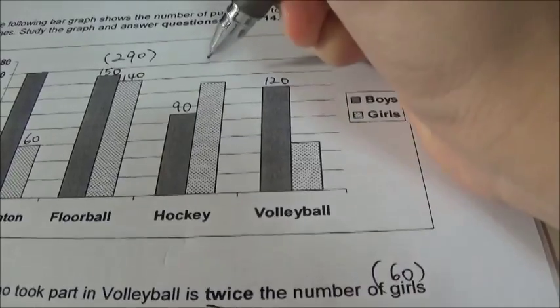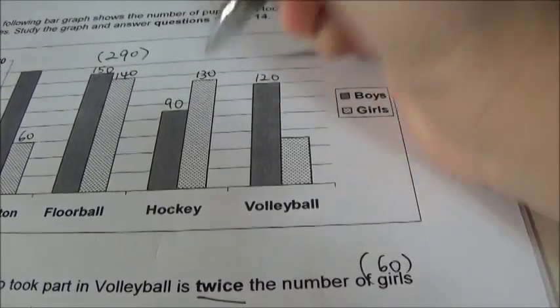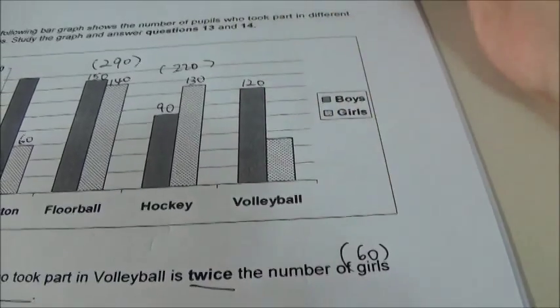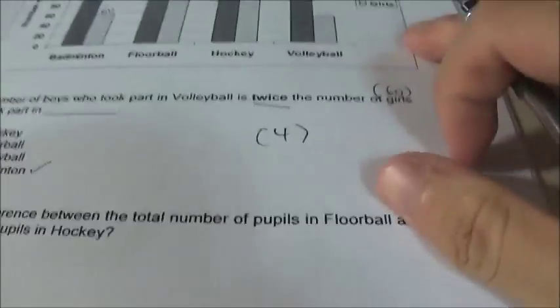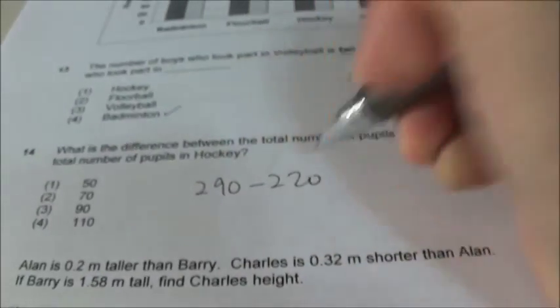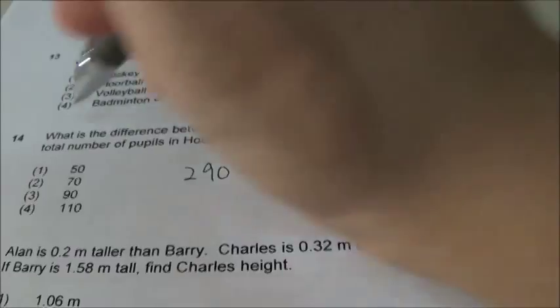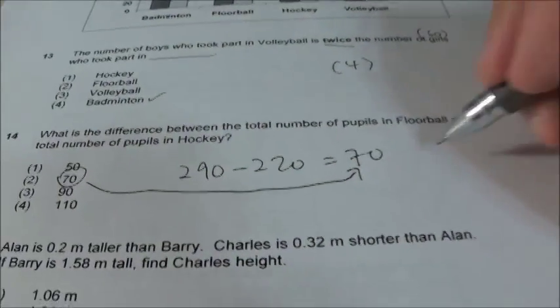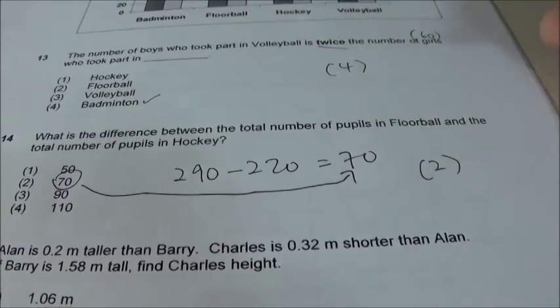Boys 90, girls 130, so that will be 220. The difference between them would simply be 290 minus 220. That will give me 70. Question 14, my answer is 2.